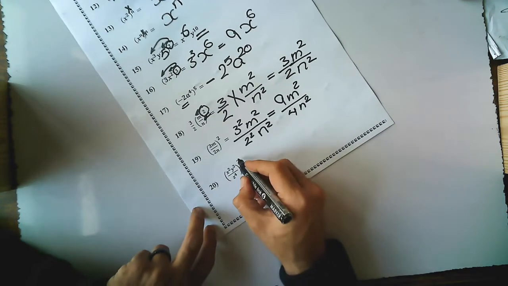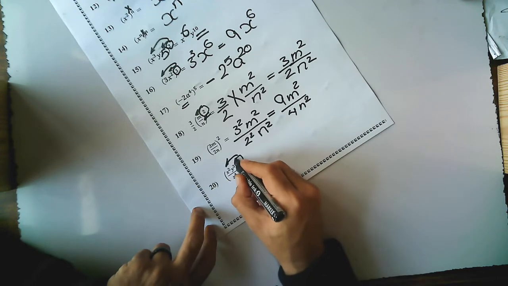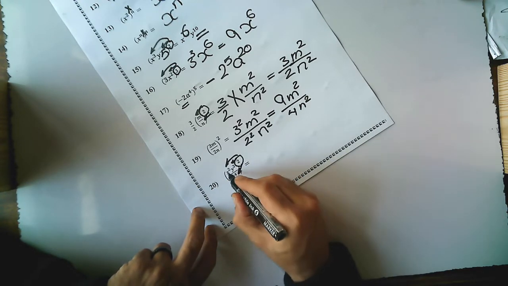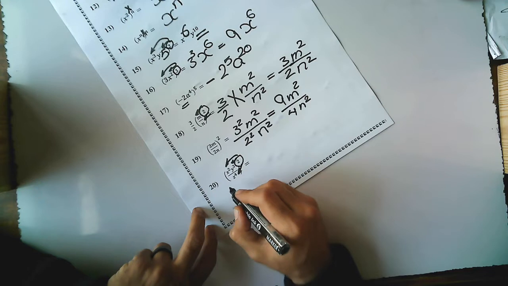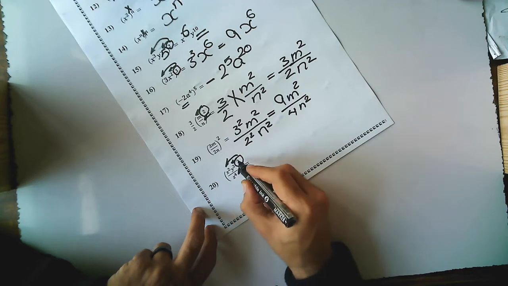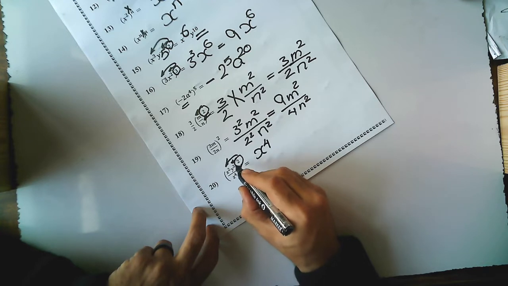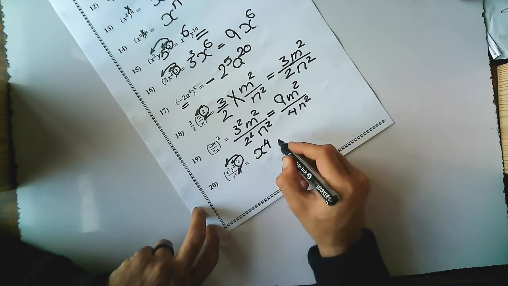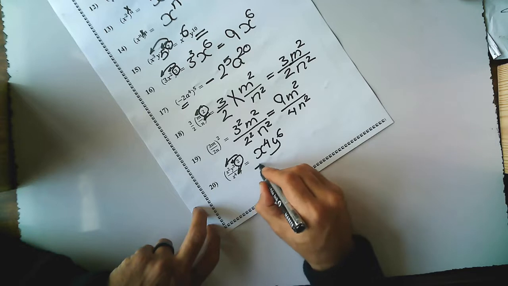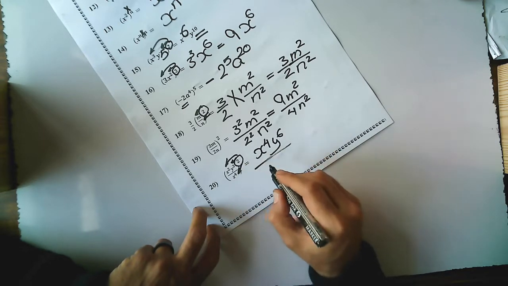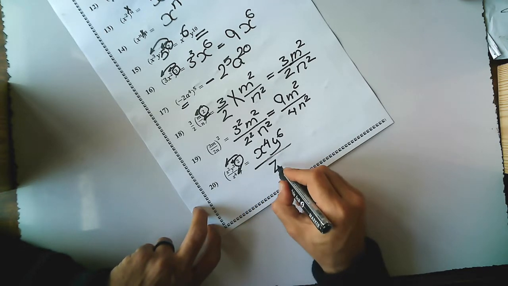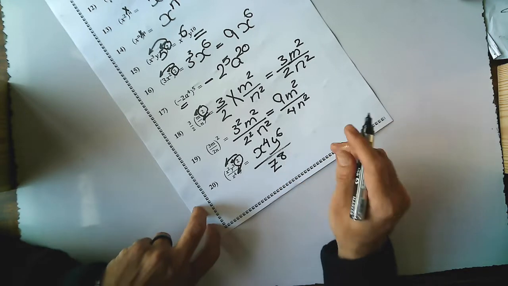Also in this case, we will distribute the power 2 on all the bracket. x power 2, all power 2, so we'll multiply the power. 2 times 2, so it will be x power 4. y power 3, all power 2, means y power 6. z power 4, power 2, 2 times 4, it will be z power 8.